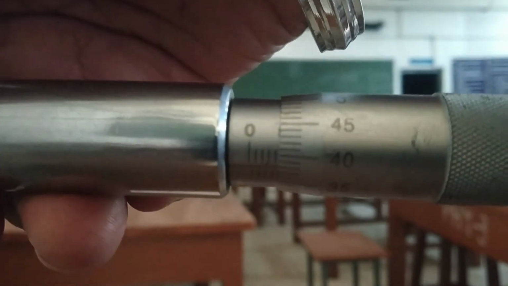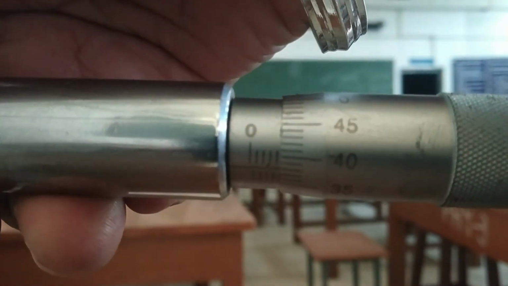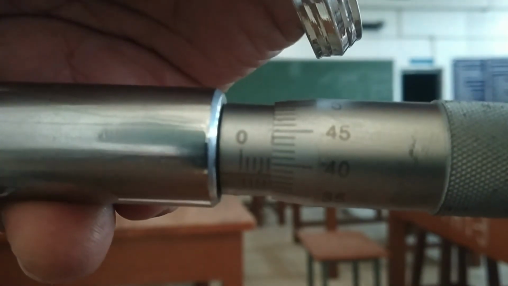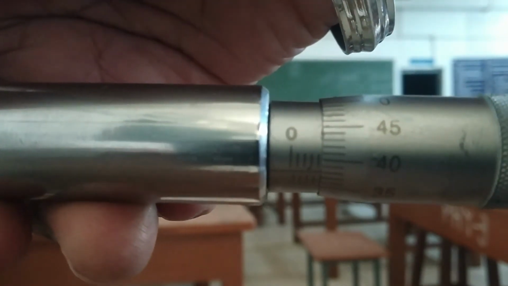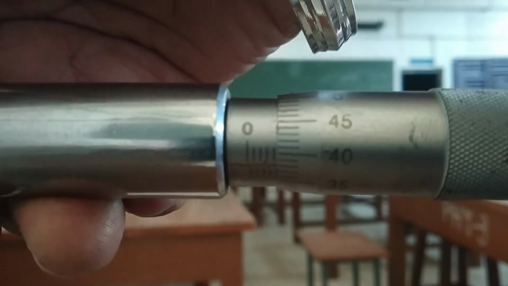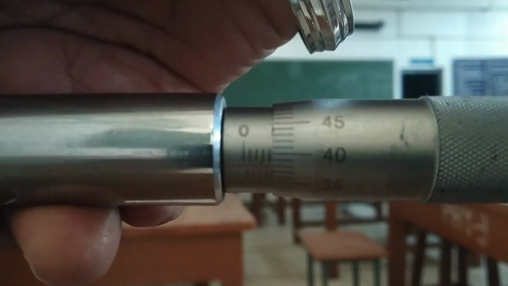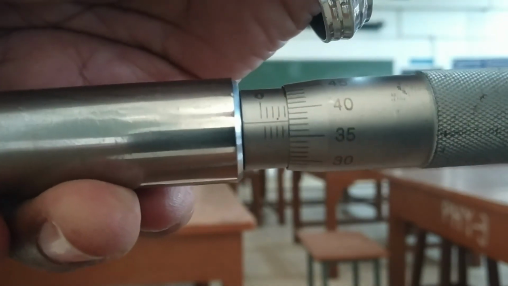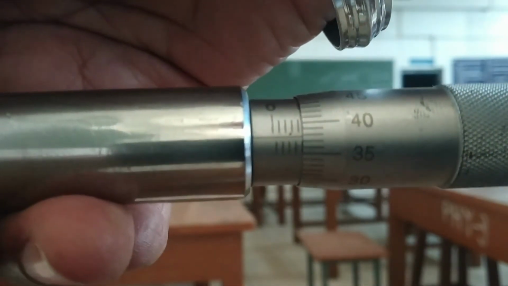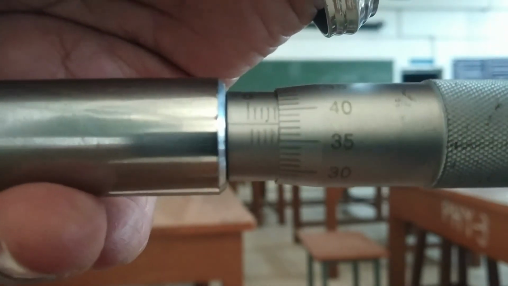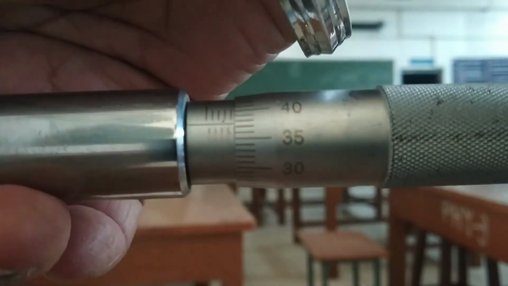Now you can see the 45 written on the circular scale, and if you are seeing this 0, 1, 2 horizontally, this is the main scale. You can see there are markings below also. These are engraved markings, and similarly you can see this is the circular scale.